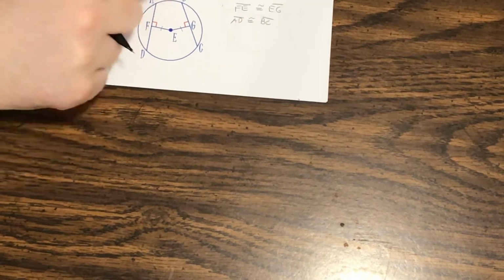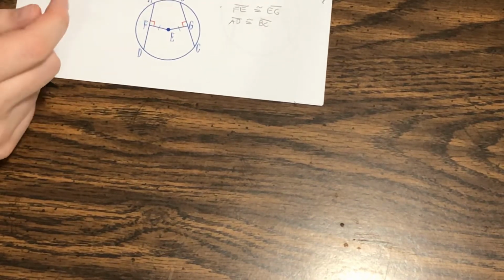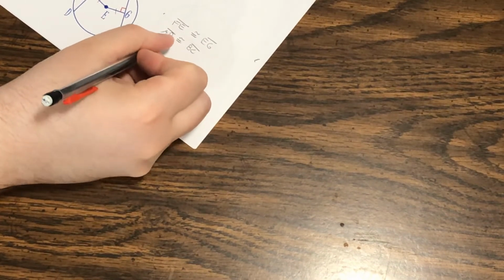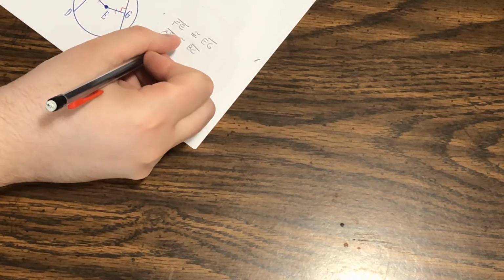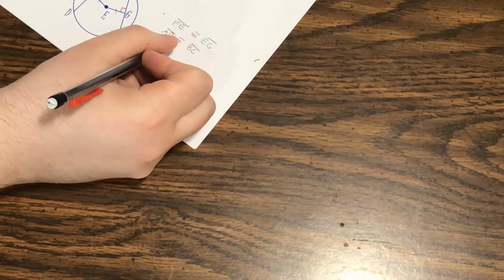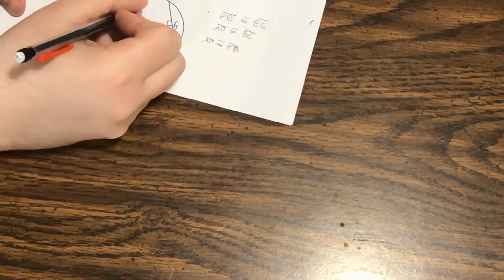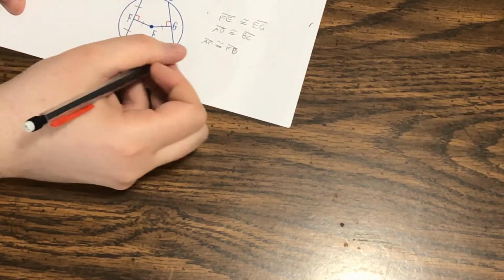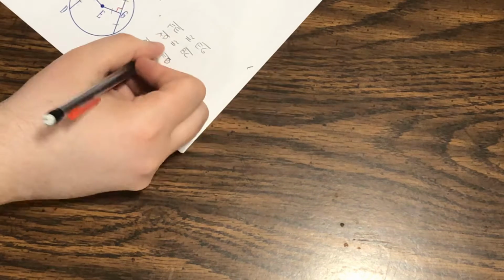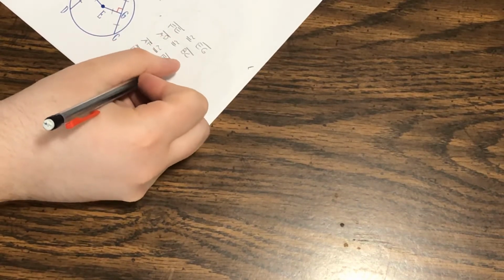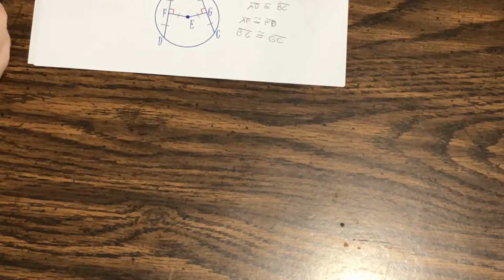So these two lengths are the same, and then we can even take it one step further and say that AF is congruent to FD. So these are the same, and then these are also going to be the same. BG is congruent to GC because it's a perpendicular bisector, it's going to have to split it in half.